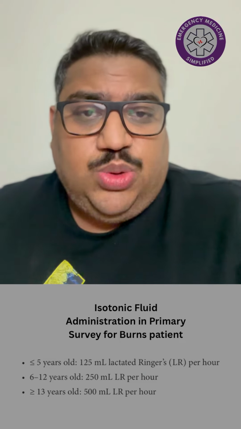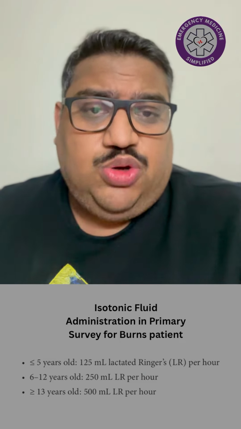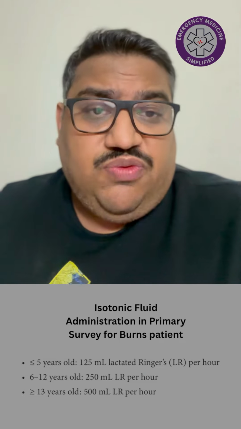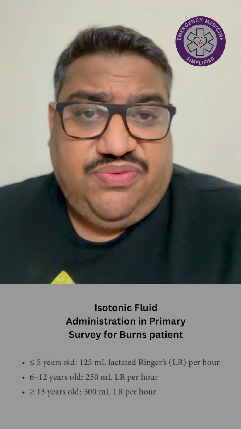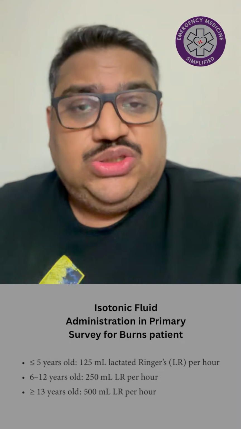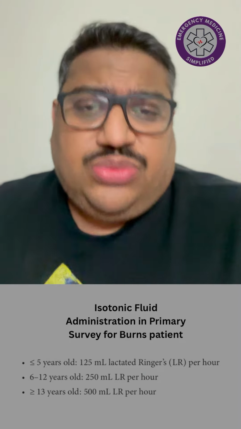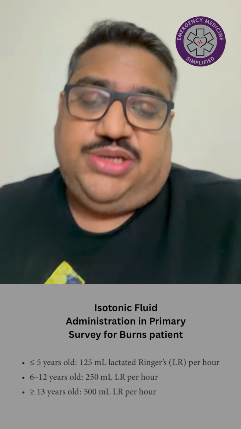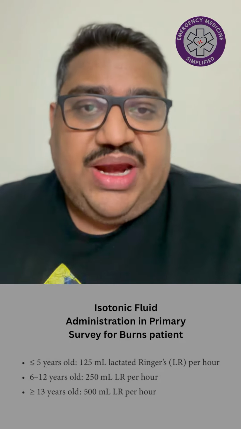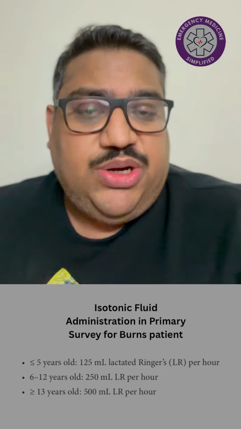For the age group from 6 to 12, that is 5 to 12 years of age, you need to give 250 ml per hour. And for a patient who is above 13 years of age, you need to give 500 ml per hour. So that is the recommendation for the fluid management, not exactly a fluid bolus, that you need to start off for a patient when you're doing the primary survey. You will be doing the ABCD assessment during that time.